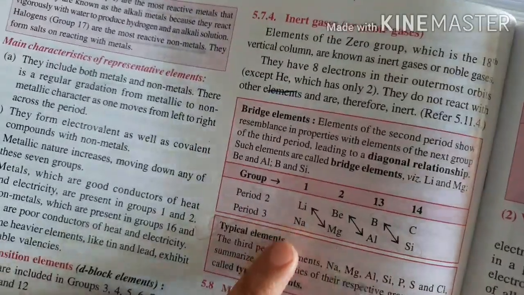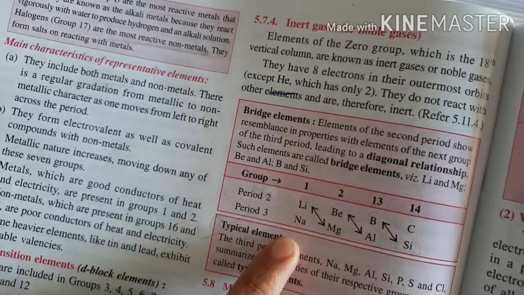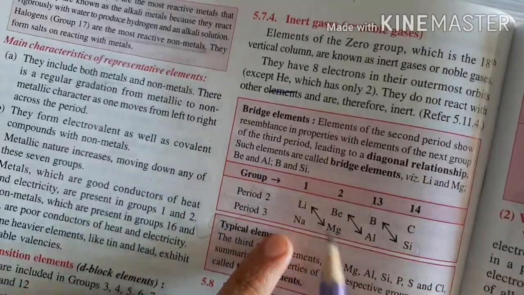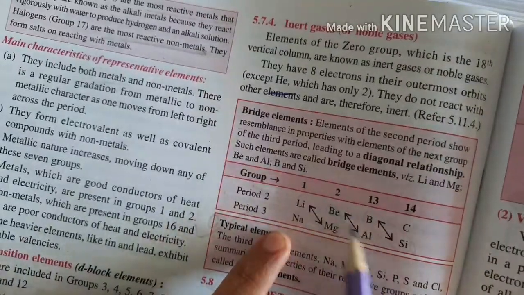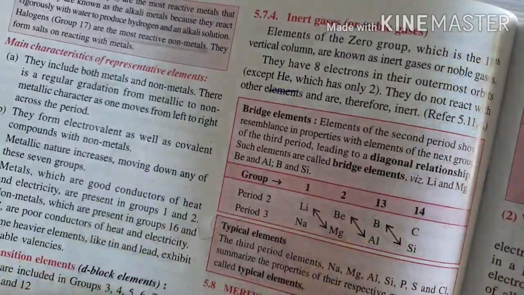About more detail, which properties are related, which are similar, which are different, you will learn in higher standards. Right now you just need to know that these are the bridge elements, which means that they have some similarity in their properties.